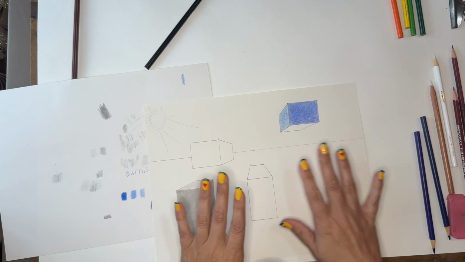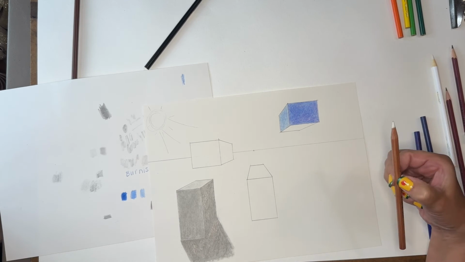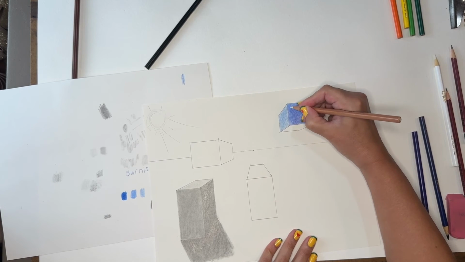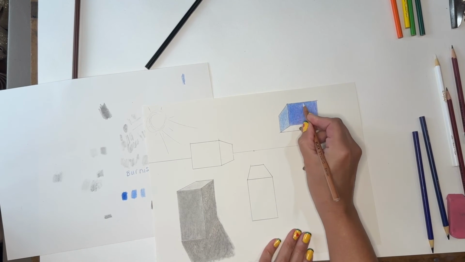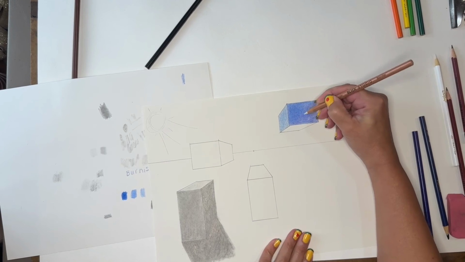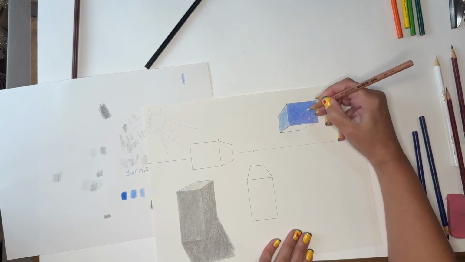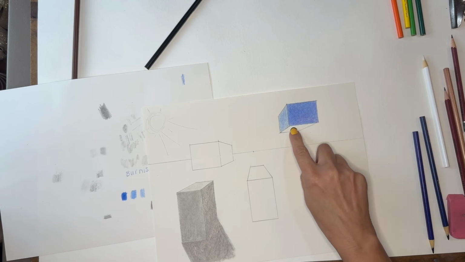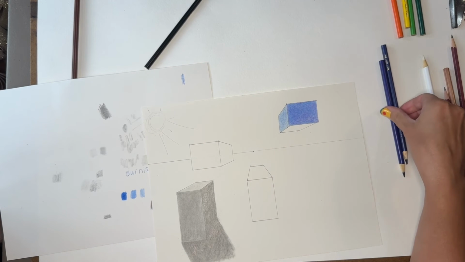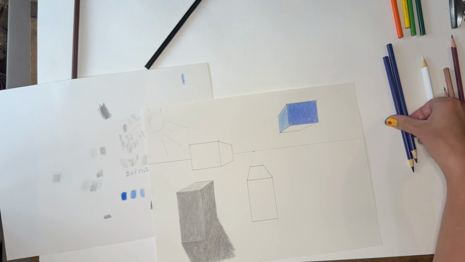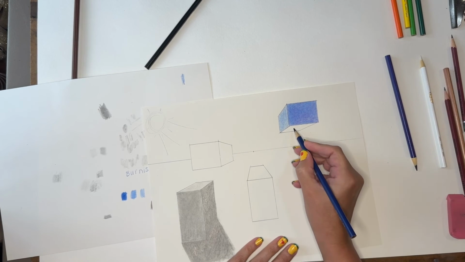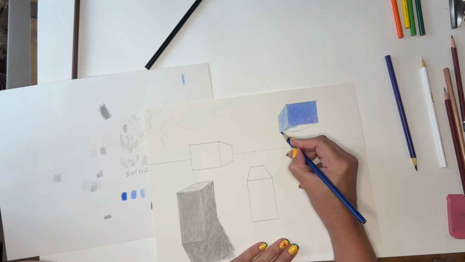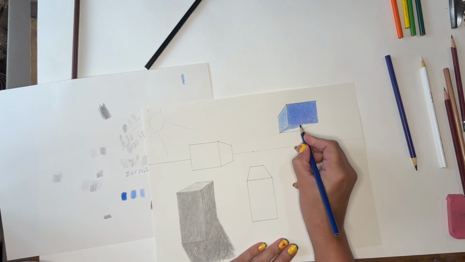And when you've got an even plane of color, that's when I'm going to take the colorless blender and go over that to burnish it. And for the last side, I'm just going to use the blue and purple, and I'm going to layer back and forth with them, pressing harder and harder each time until it's burnished, and that will be my darkest layer.